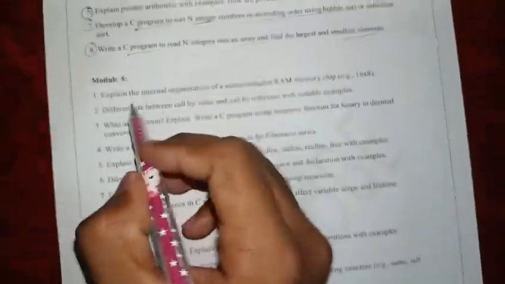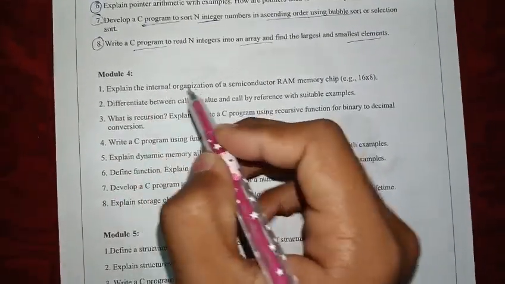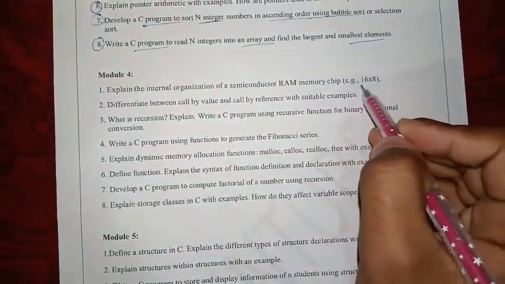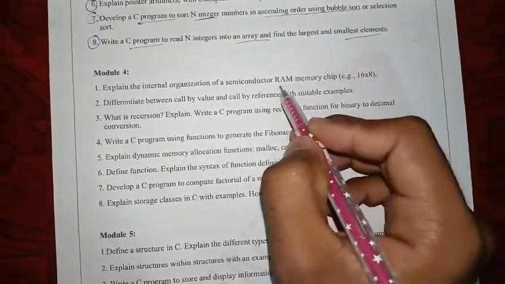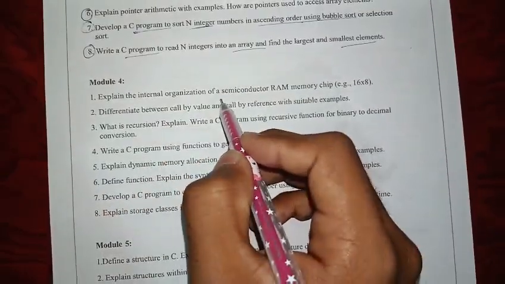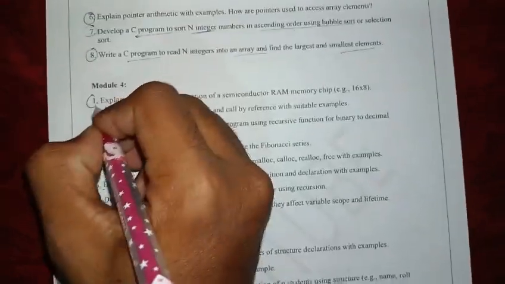So module 4, first question: explain the internal organization of a semiconductor RAM memory chip. Example, 16 by 8 memory. RAM, random access memory. Using that we have to explain the internal organization of a semiconductor memory. This is also an important question.